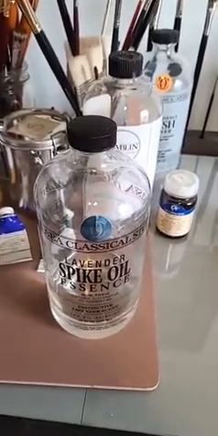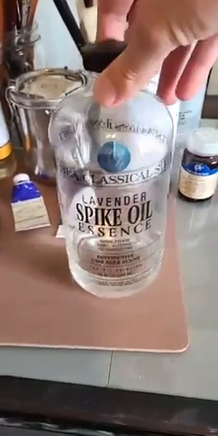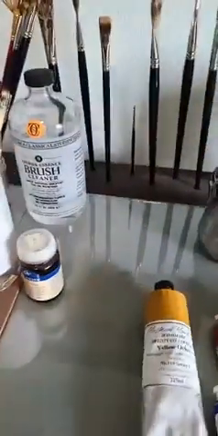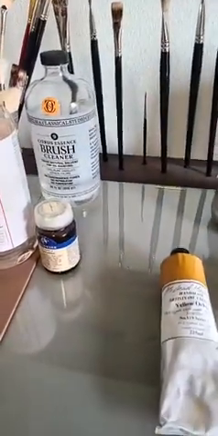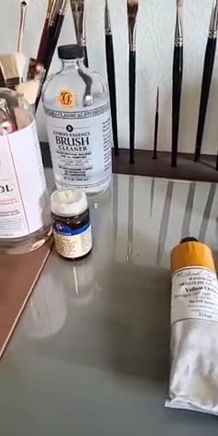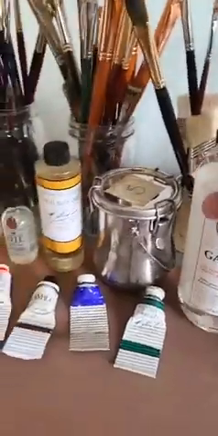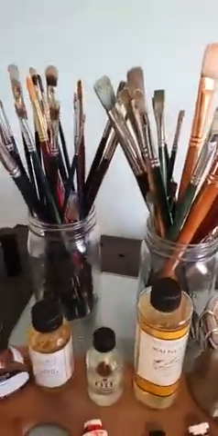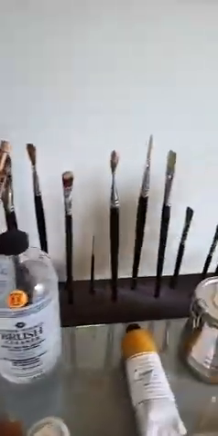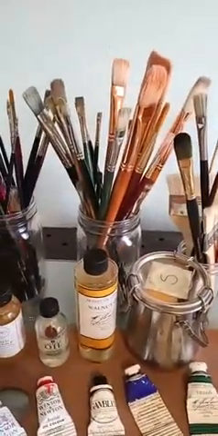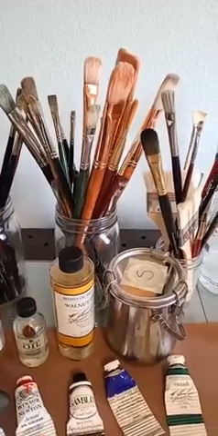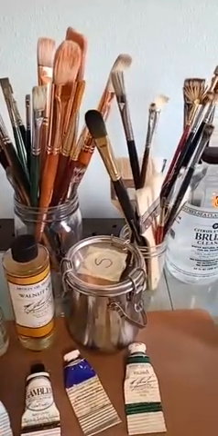And so let's see, next up, let's get into brushes. I think brushes would be a good thing to get into next. So I have a variety of brushes here, and they all have their different purposes, but I'm just going to go over the standard shapes and types.